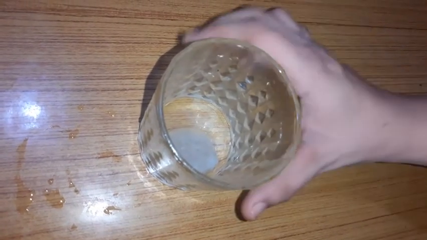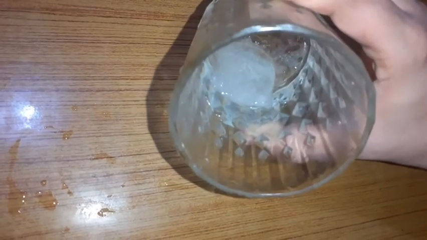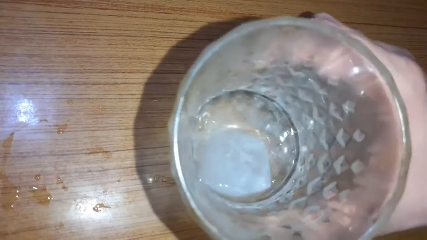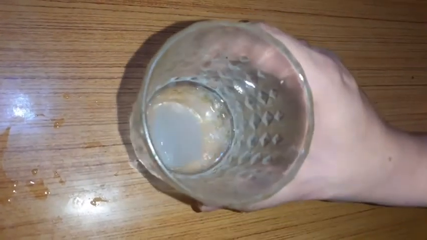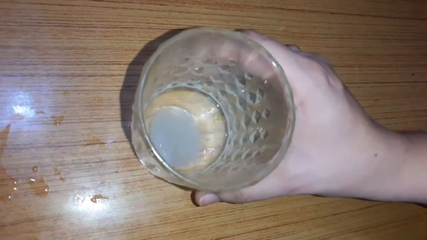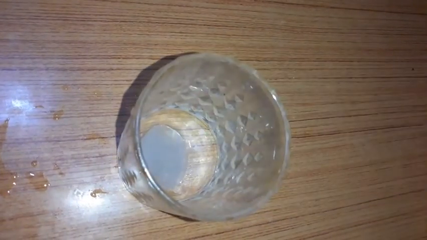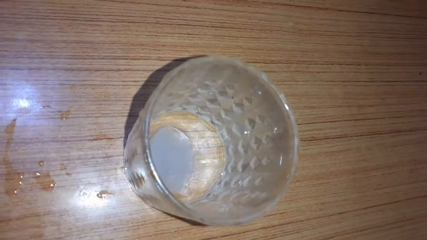Here also you can see, ice is getting melted. You can see there is water. So the ice is melting. Now this is also a physical change. Melting of ice is a physical change because there is a change only in physical property, that is state.